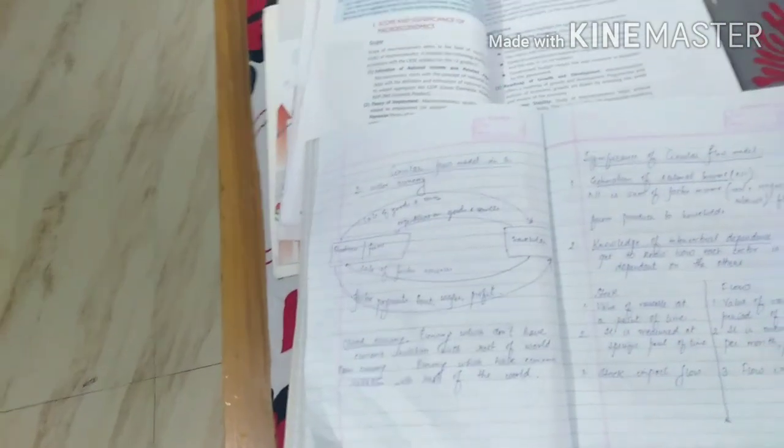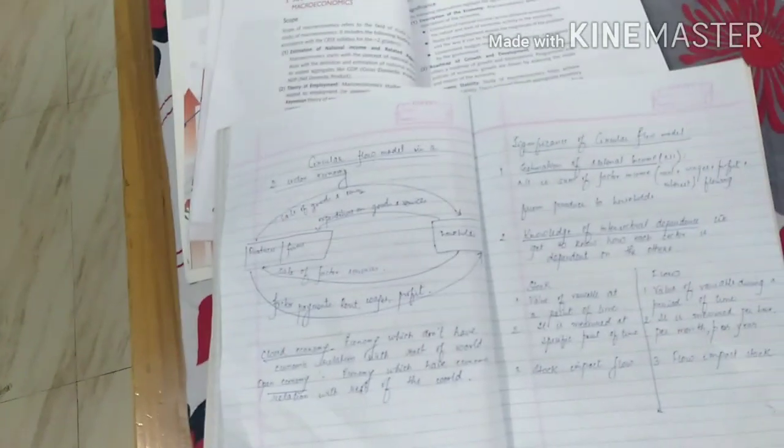It means every year the value of the asset reduces by 10,000. So after the first year, the value of the machine is 1 lakh minus 10,000, that is 90,000. So this 10,000 by which the value of the asset gets reduced is called depreciation. The fall in the value of the asset is called depreciation.